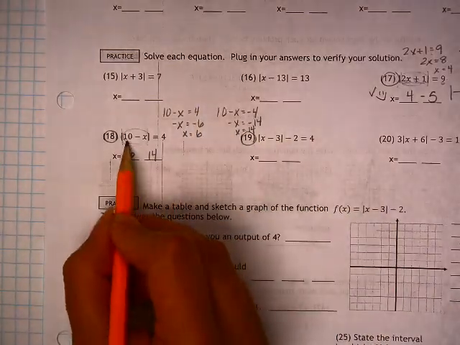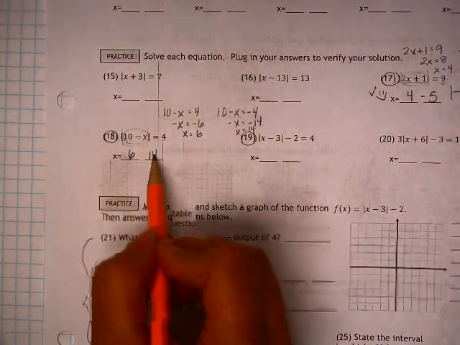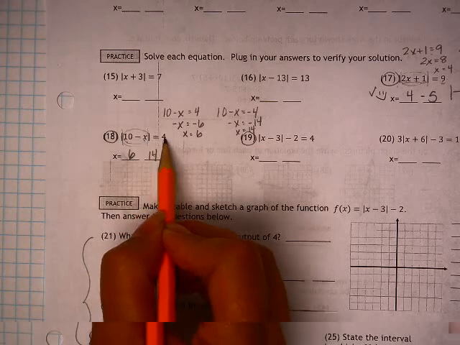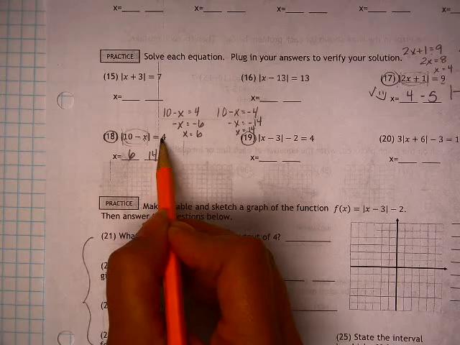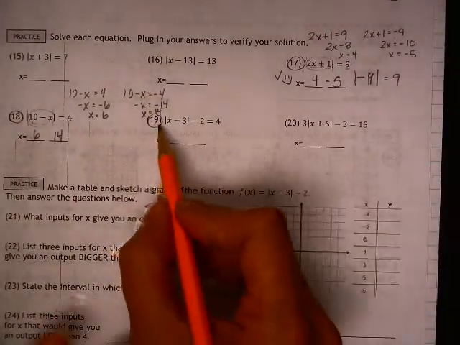If I plug in 14, 10 minus 14 gives me negative 4. That absolute value is correct. And 10 minus 6 gives me a positive 4. So it works. Let's look at 19 as well.